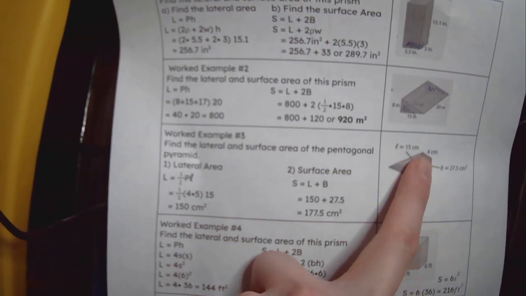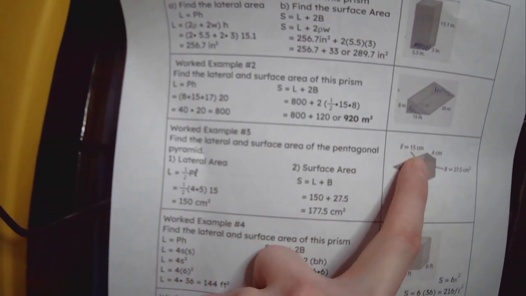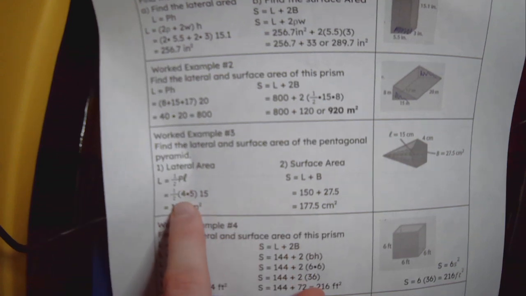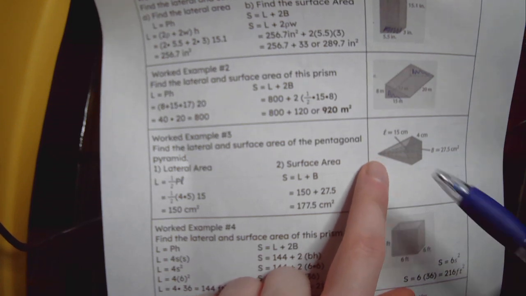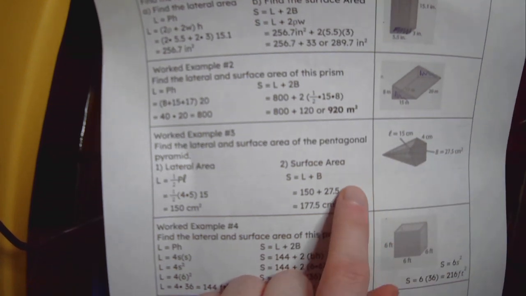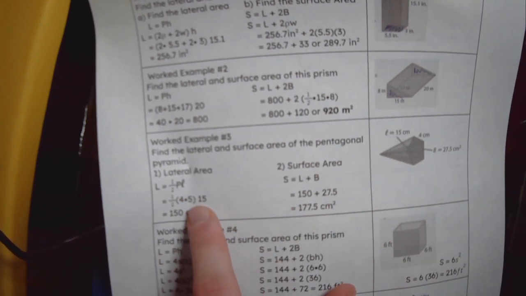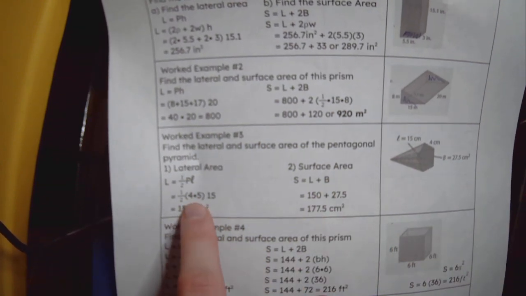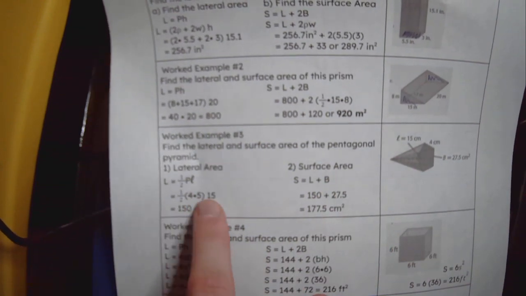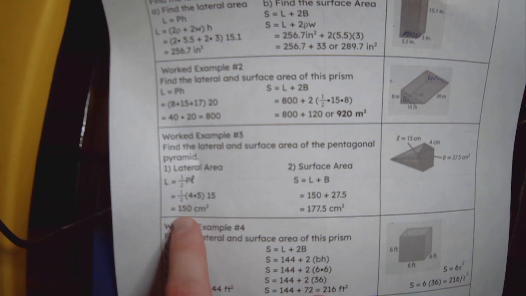This is a regular pentagon, so each of these sides is 4. So 4 times 5 times the slant height, which is 15, which is on the outside of the pyramid. It's the height of each individual triangle on the outside. It's not the height of the pyramid, it's the height of each individual triangle on the outside. 4 times 5 is 20, divided by 2 is 10, 10 times 15 is 150 centimeters squared.